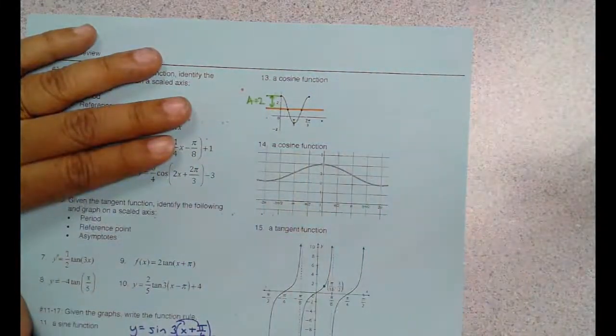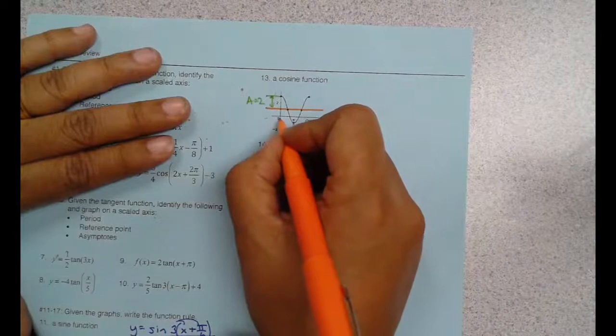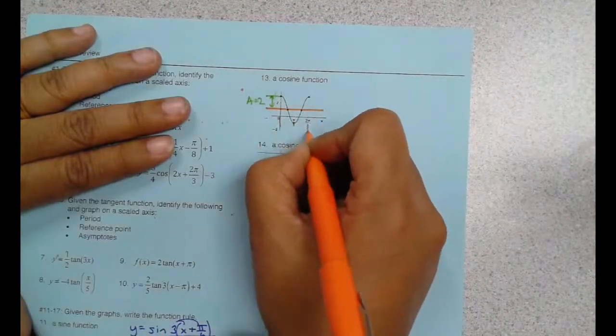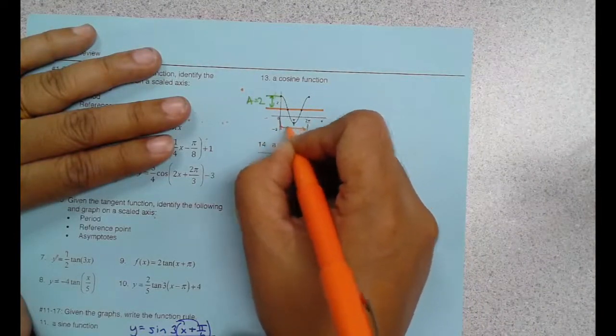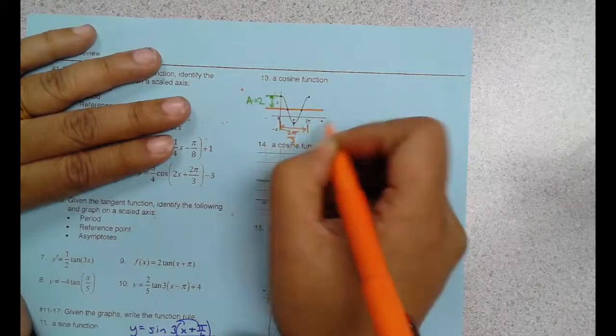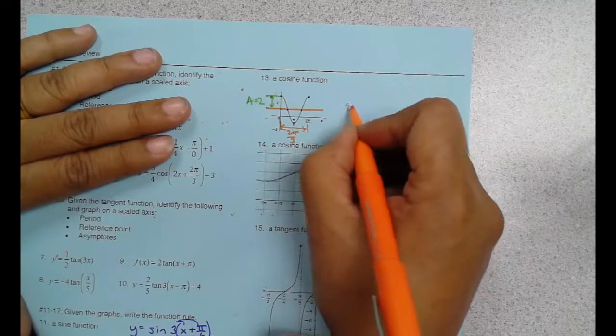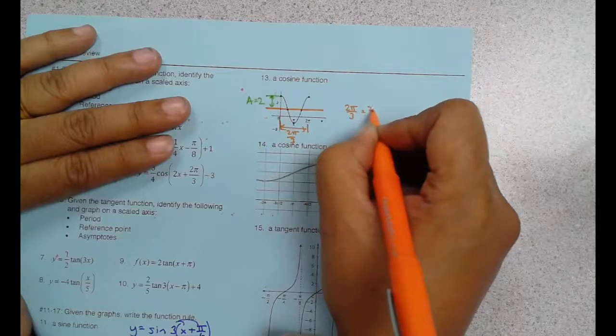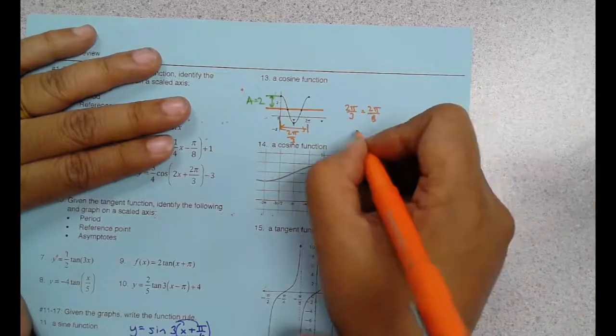All right, let's go ahead and find our period. So it starts here and it ends here. Looks like the distance of this is 2 pi over 3. So our formula is 2 pi over 3 equals 2 pi over b. Well, b is 3 again.